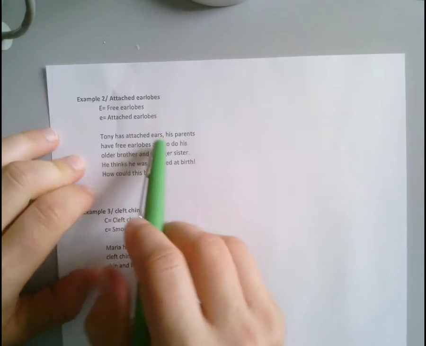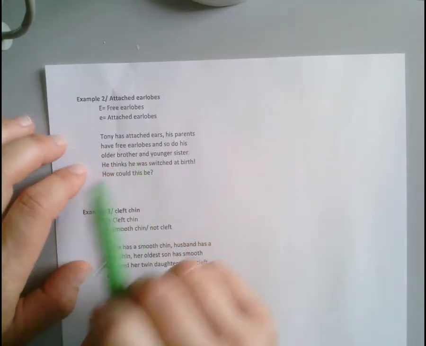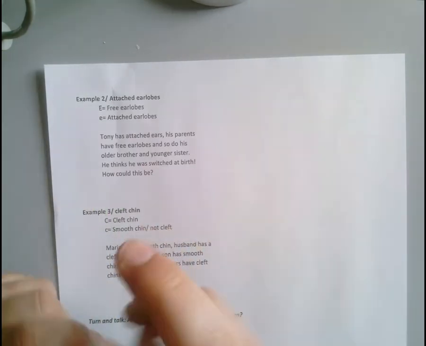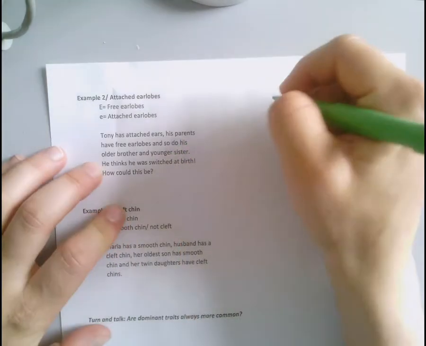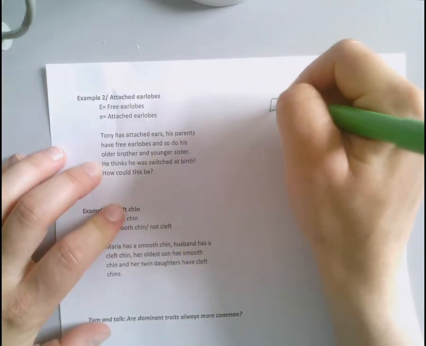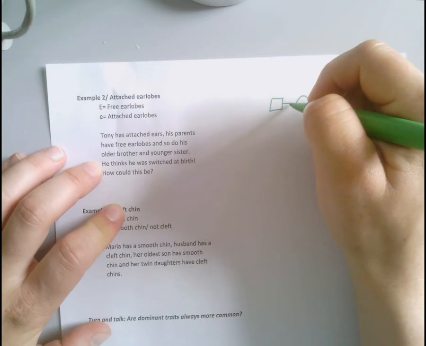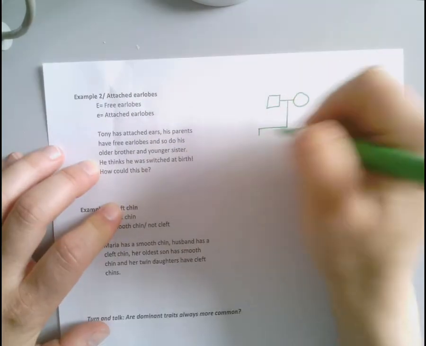It says Tony has attached earlobes, his parents have free earlobes, and so do his older brother and younger sister. He thinks he was switched at birth. How could this be? We're going to draw out the family. His parents, we'll draw them first. Remember, they're connected with a direct line, okay? A direct line indicates that they have a romantic relationship. So they had children together.